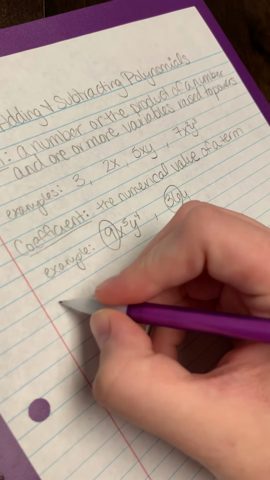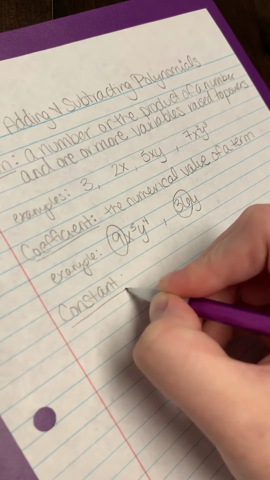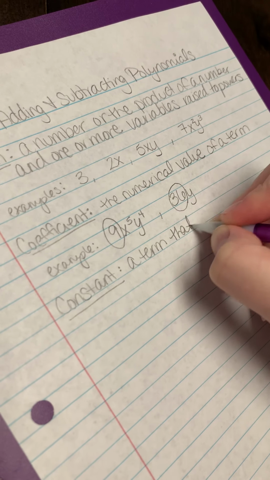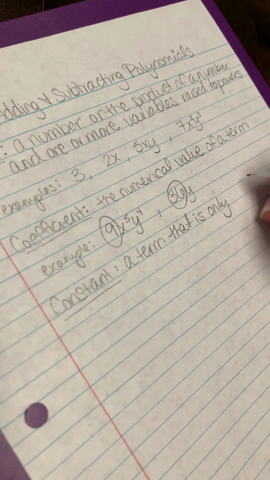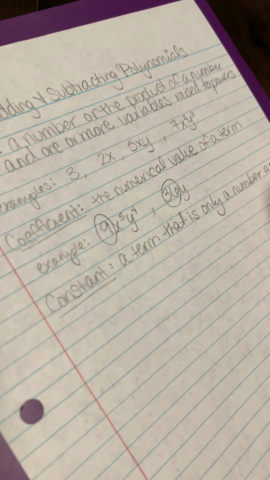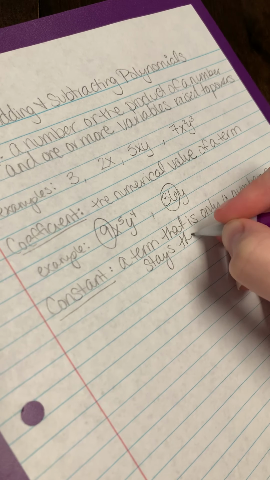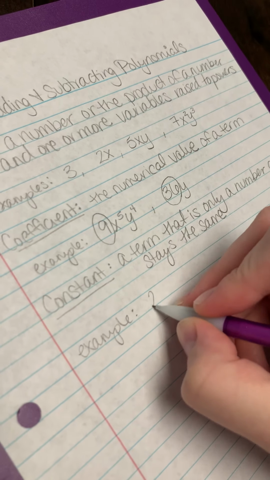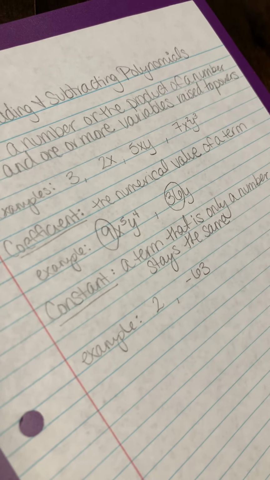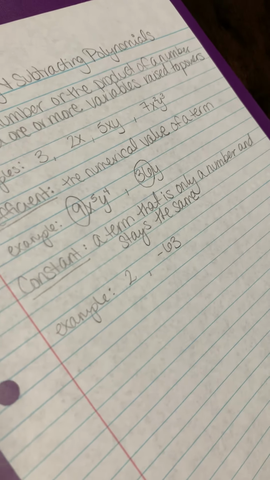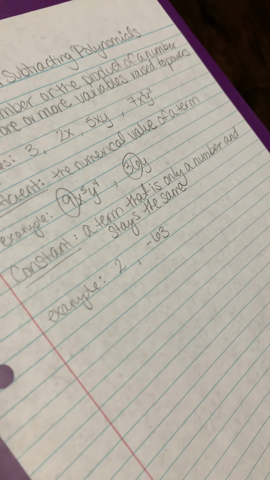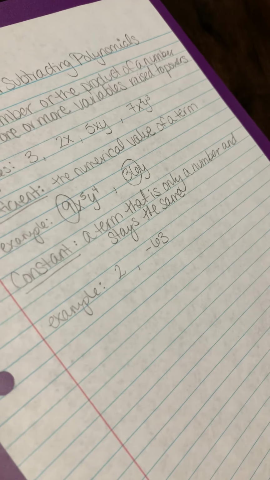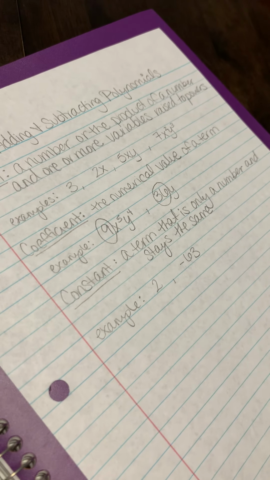Then we have constants. What is a constant? Okay, well, a constant is a term that is only a number and stays the same. So for example, a constant is just simply 2 or -63. Okay, those are constants. It is just a number by itself. The easiest way to say it is it does not have a variable with it. It is just the number. Okay. So we have terms, coefficients, and constants, which make up polynomials.